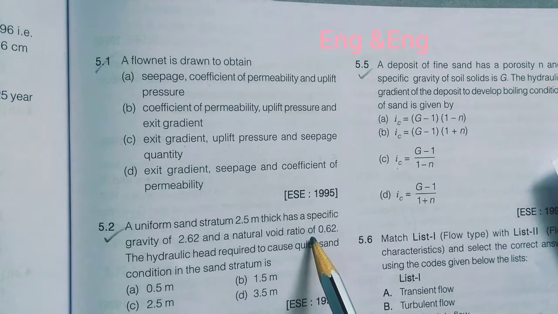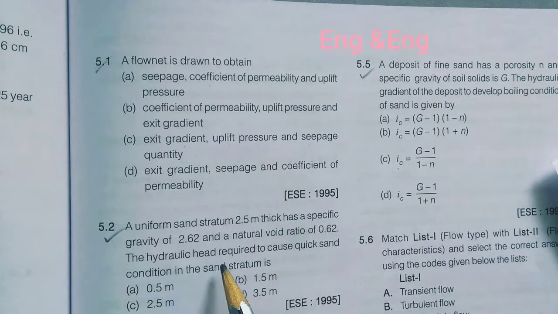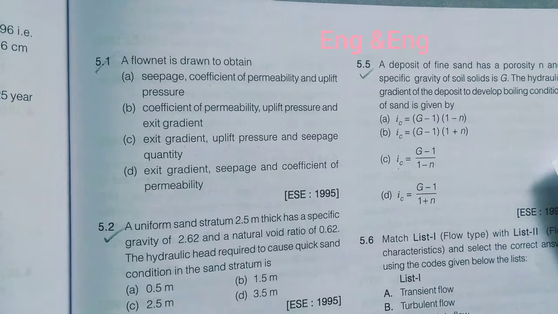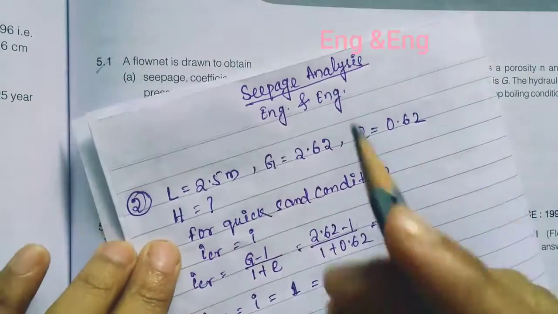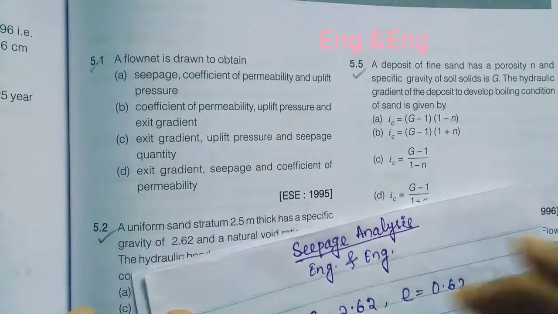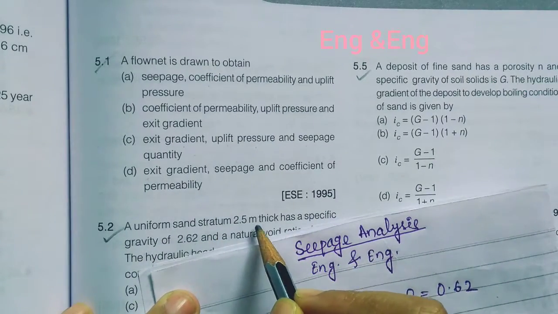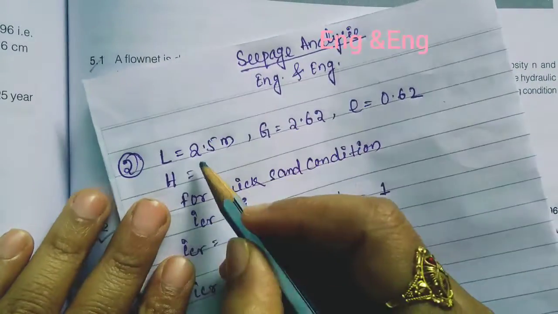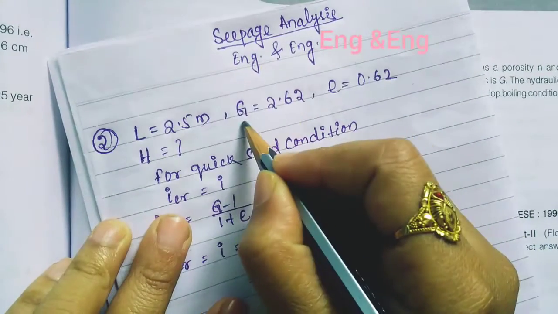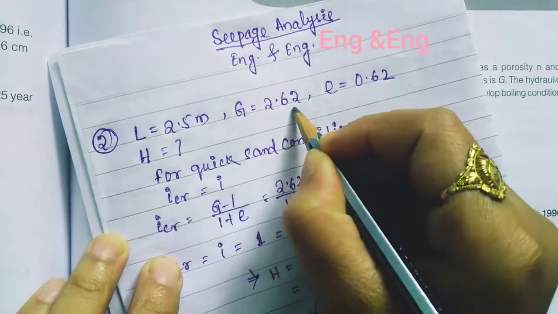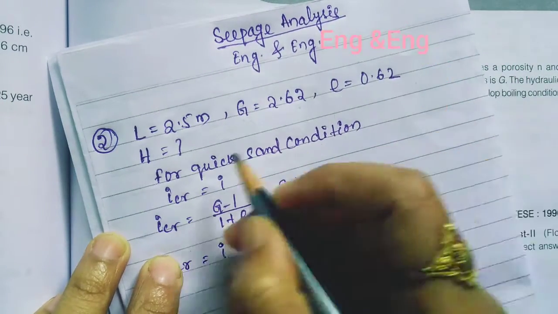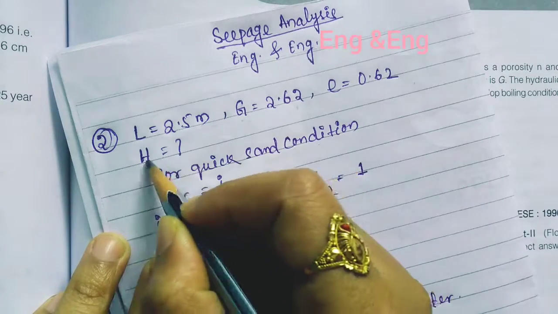Next question, a uniform sand stratum 2.5 meter thick has a specific gravity of 2.62 and a natural void ratio of 0.62. The hydraulic head required to cause quick sand condition in the sand stratum is how much? So given data are, the thickness of the stratum is 2.5 meter. So L is 2.5 meter and specific gravity G equals 2.62 and void ratio e equals 0.62, and we require the head H value.